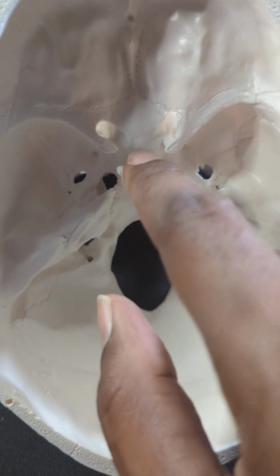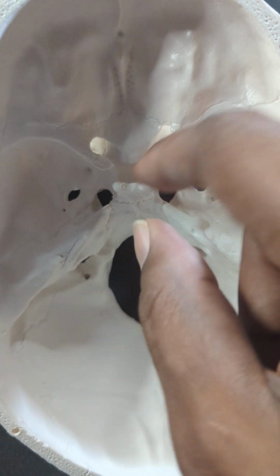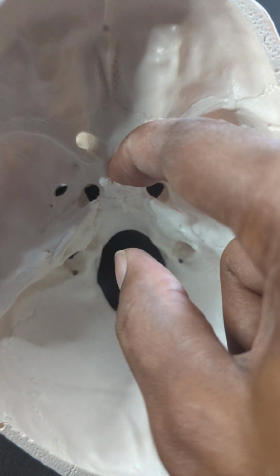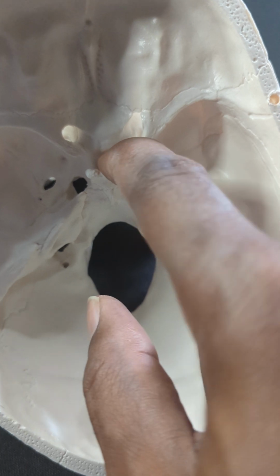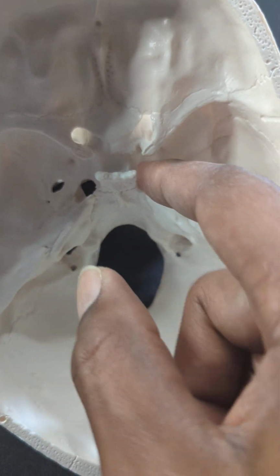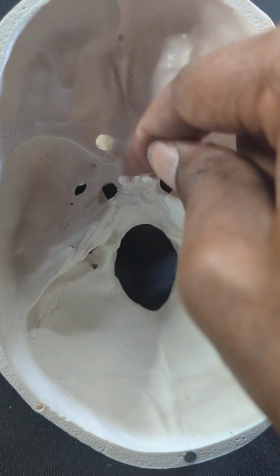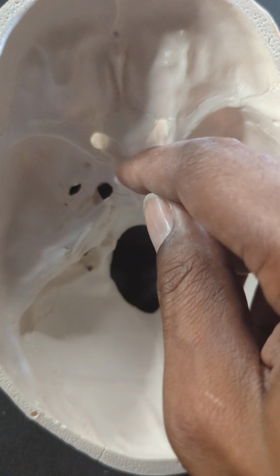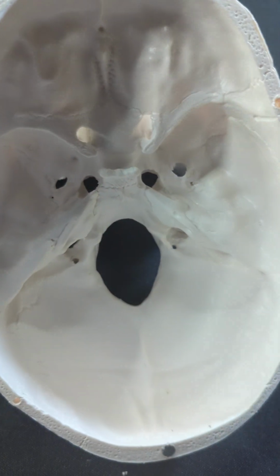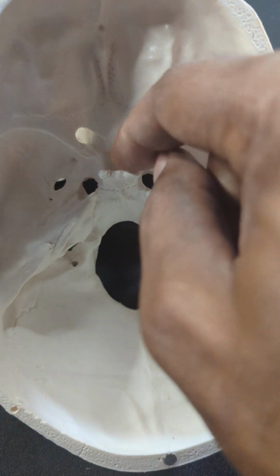And then this is this little saddle that you could take an action figure and sit in. This little saddle is nicknamed the Turkish saddle. It's the sella turcica, and the sella turcica is where your pituitary gland sits. Your pituitary gland gets special treatment. It's a small gland that hangs off of the infundibulum of your hypothalamus and sits right down in here.